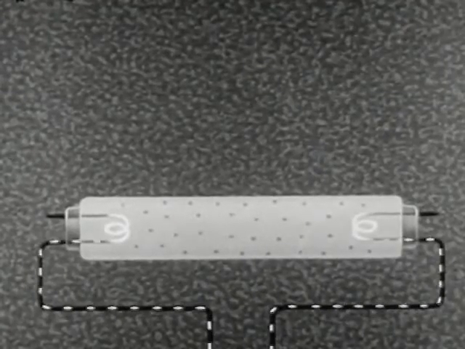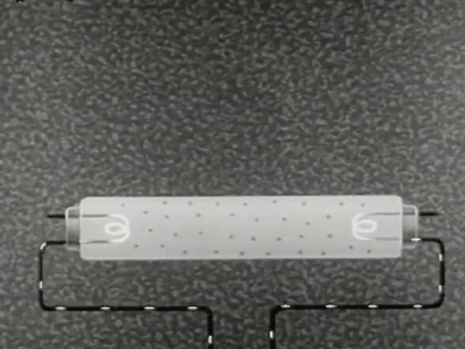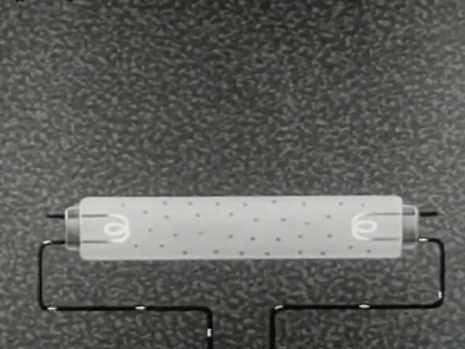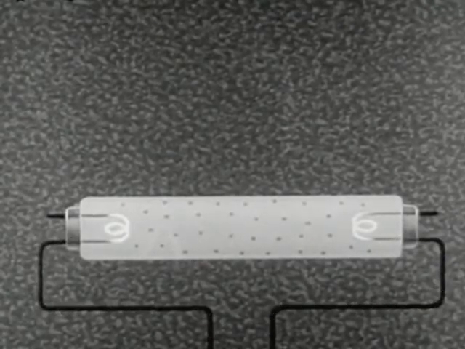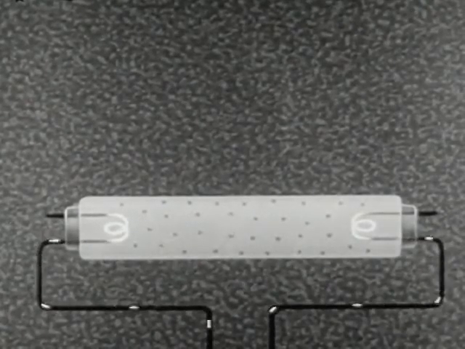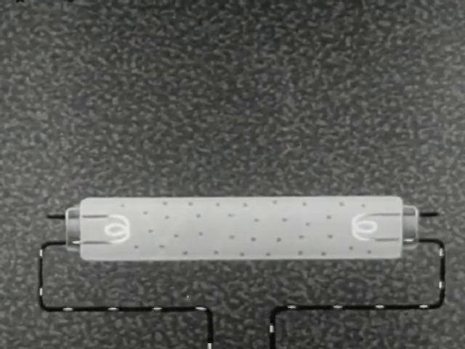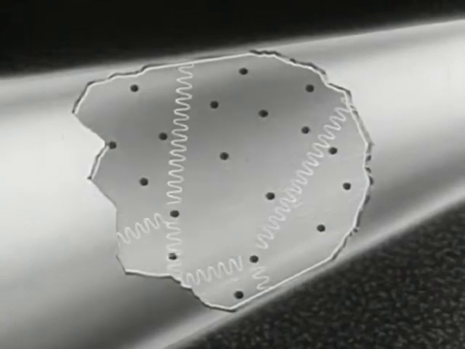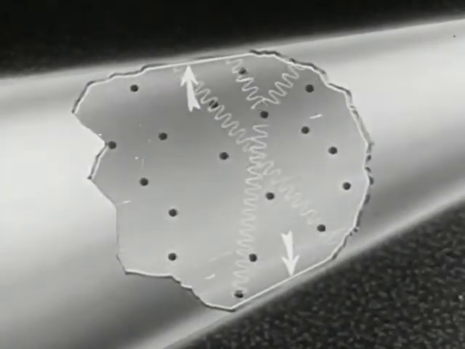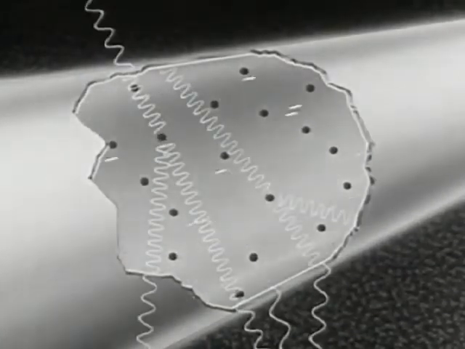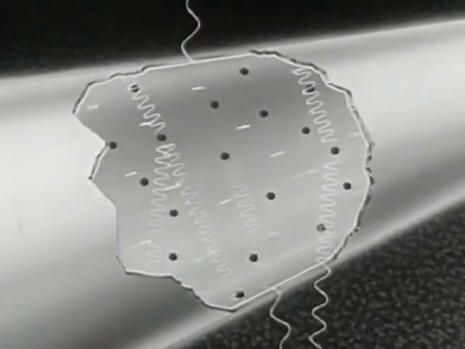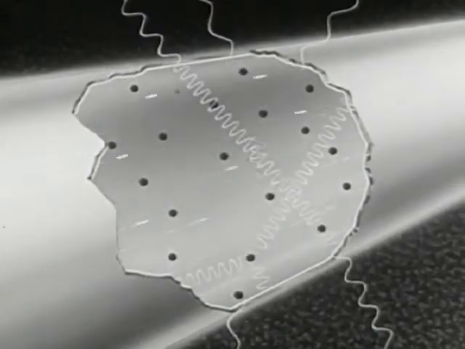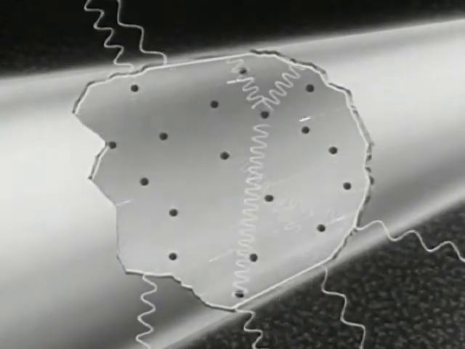The fluorescent bulb contains mercury vapor molecules shown as black dots. The moving electrons frequently collide with the mercury molecules, causing the molecules to give off invisible ultraviolet radiation. The inside of the glass tube is coated with a fluorescent substance. The short-wave ultraviolet radiation strikes this coating and is absorbed. The fluorescent material then emits a longer wave radiation, visible to the eye and called light.